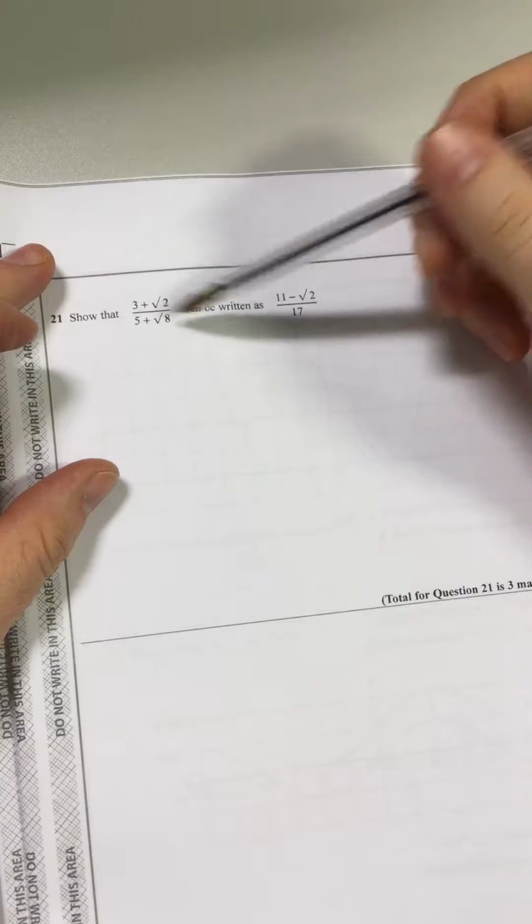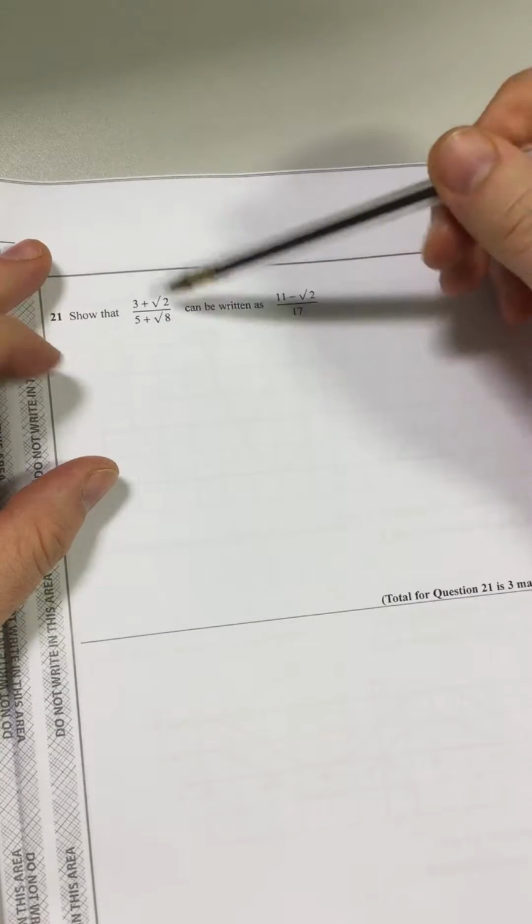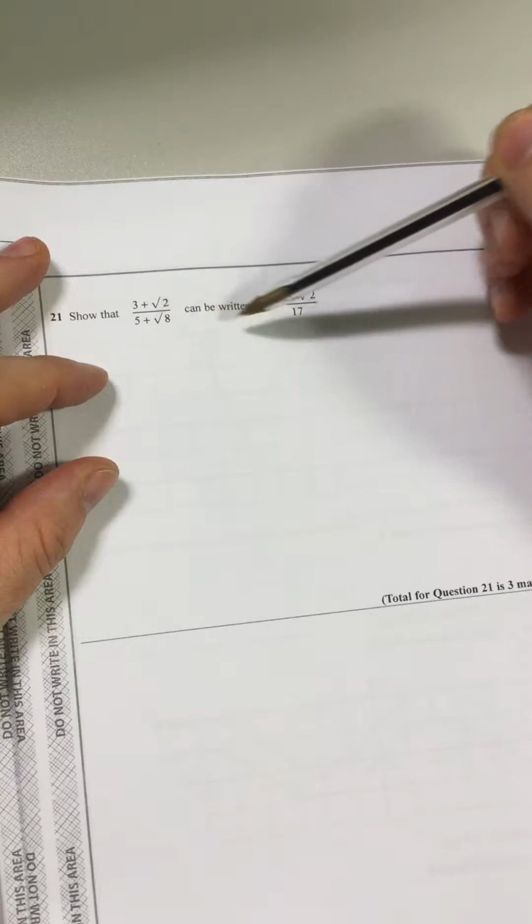Right, I haven't done a third question in a long time, so let's see how this goes. Okay, show that this can be written as this. So basically, that third, the irrational thing, has come off the bottom.